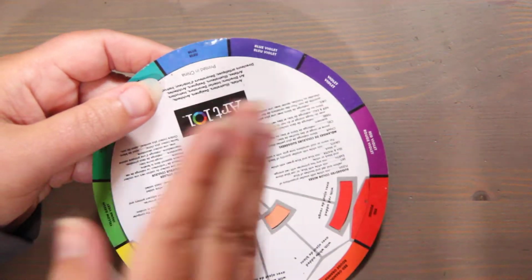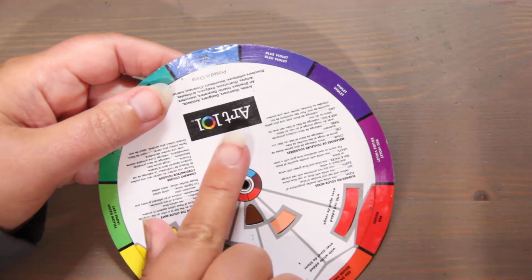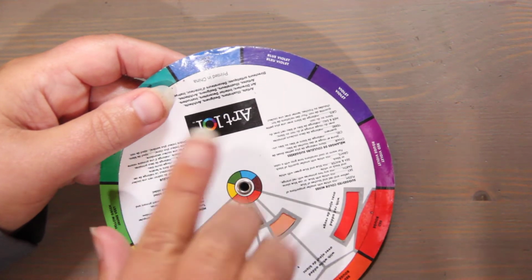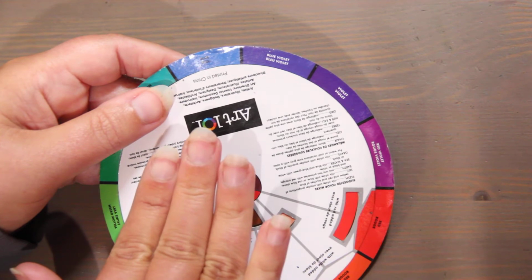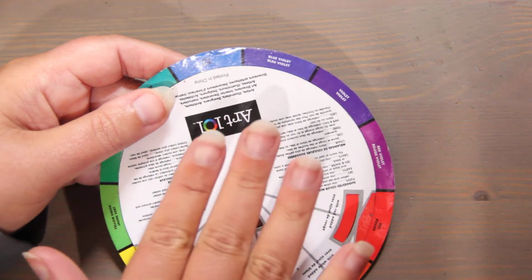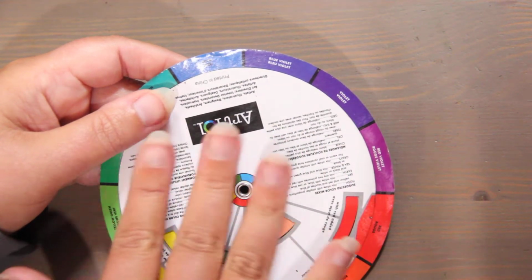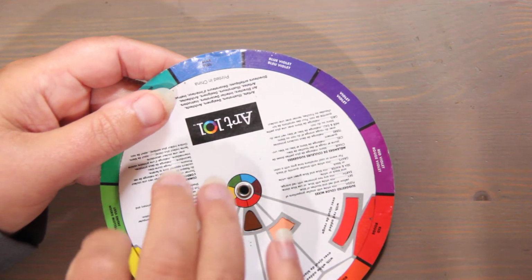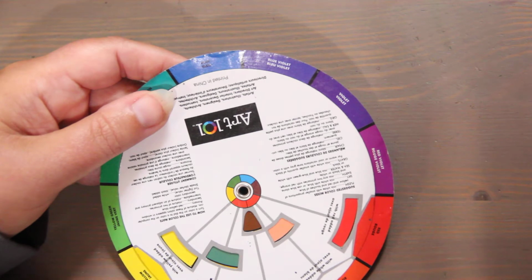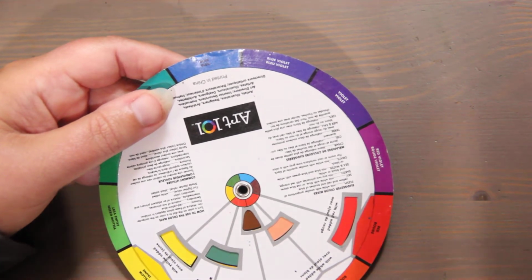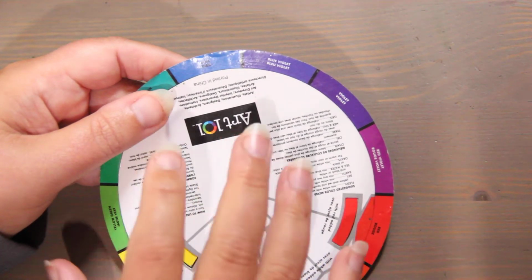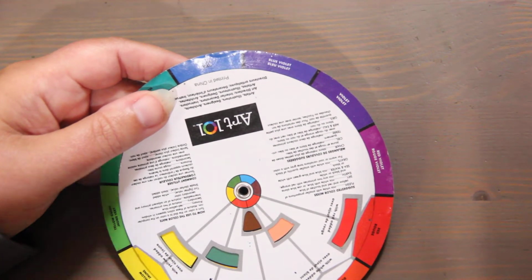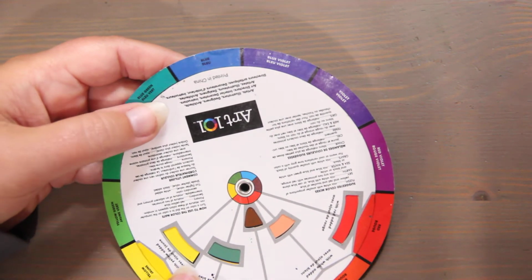When you place a warm color next to a cool color, you get a very high contrast. When you place two cools together or two warms together, they're harmonious. So when you go to compose your painting, you can make pieces stand out by using a cool next to a warm. And we're going to go into that a little bit more, but I wanted to explain a little color mixing.